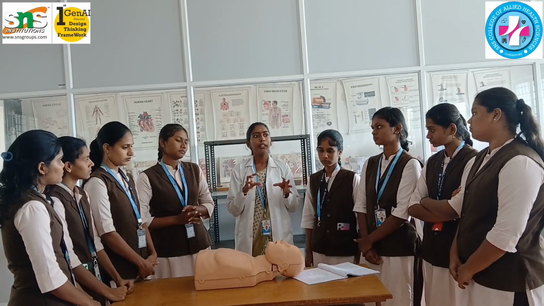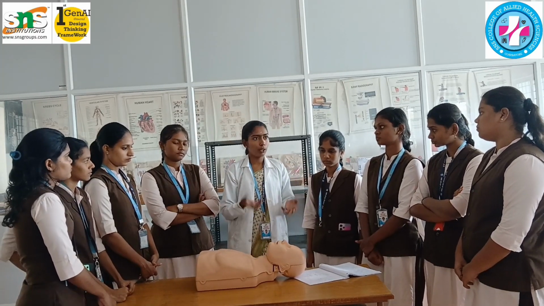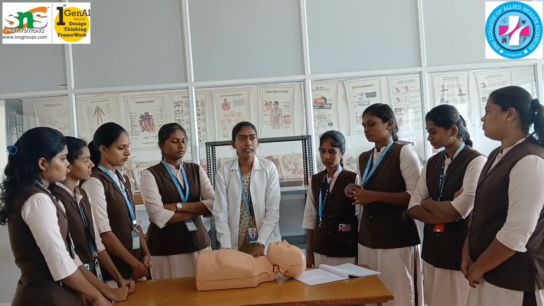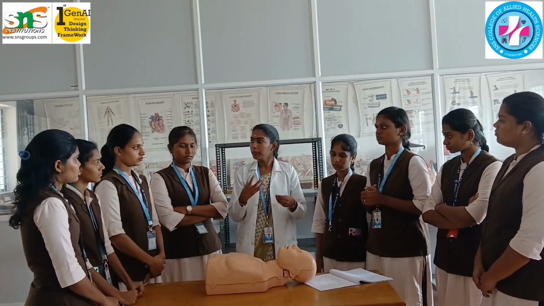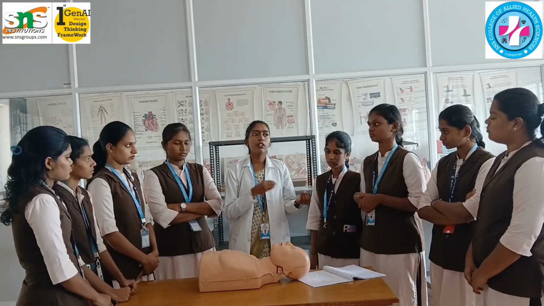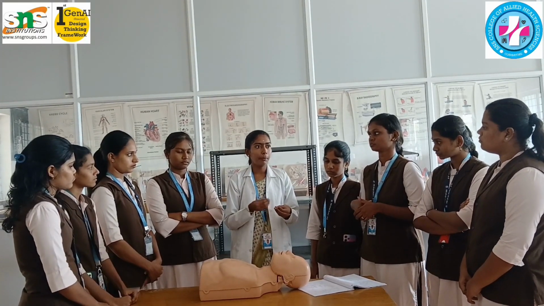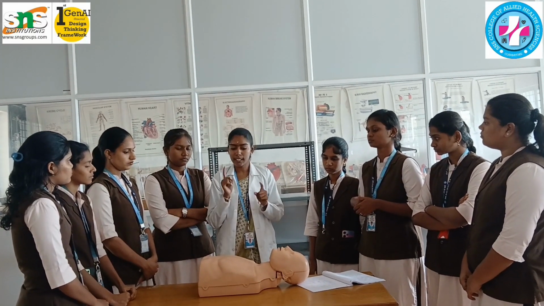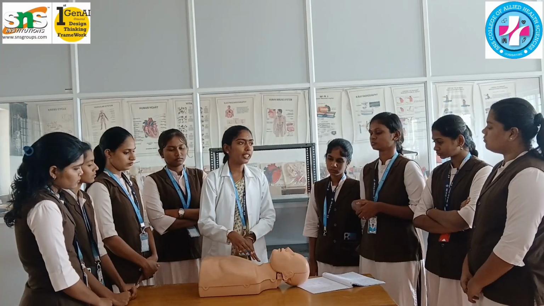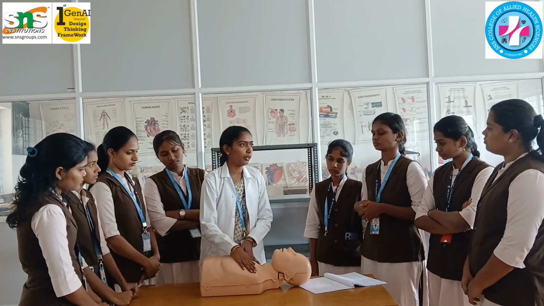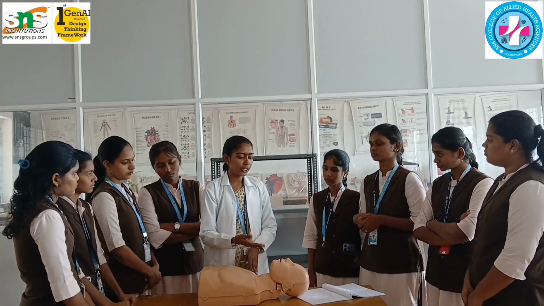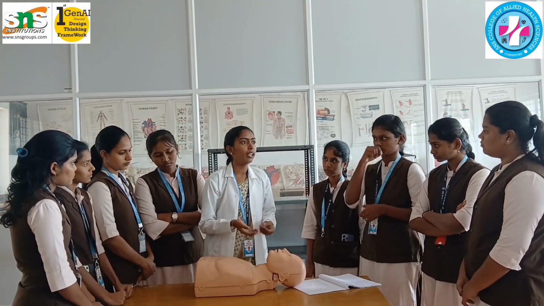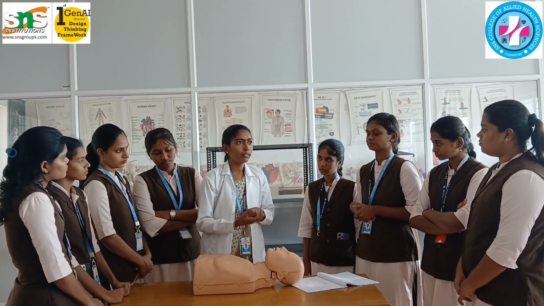Okay, let me explain what the steps in CPR are. In step 1, we have to ensure the safety of the collapsed person. In step 2, we have to check the responsiveness of the patient. For checking the responsiveness, we have to tap the shoulder and shout the person's name, or ask, are you alert? In step 3, we have to call for help.